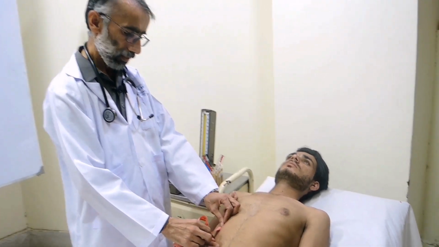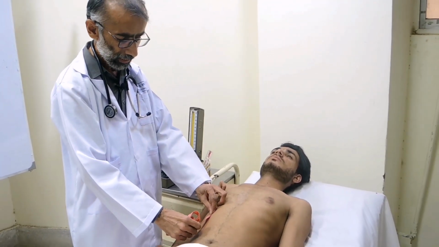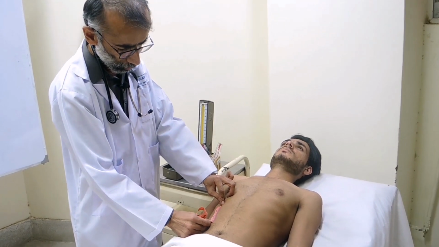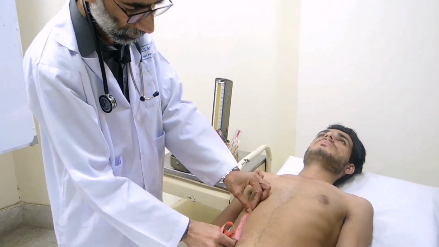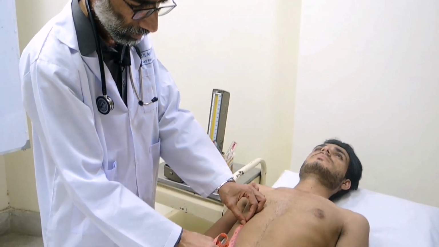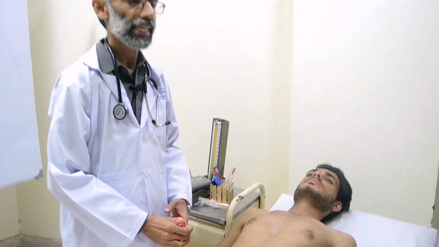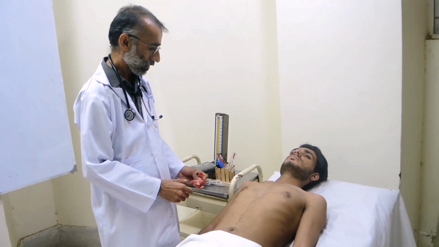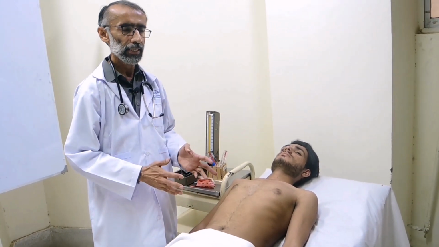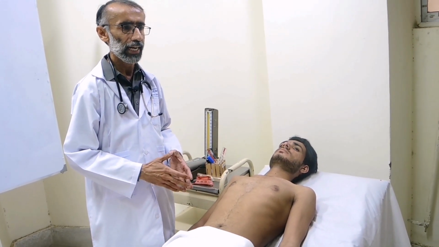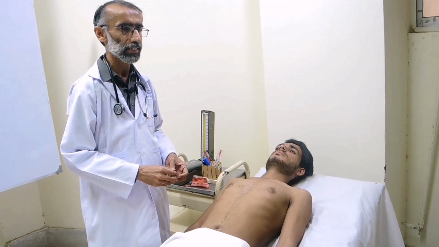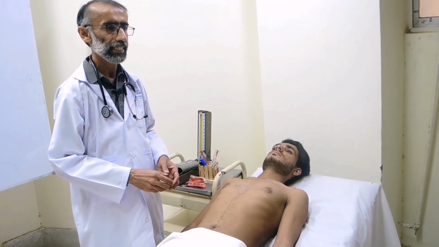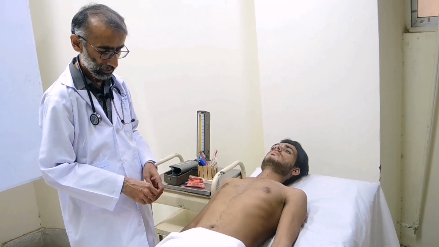Now we are going to measure the total liver span with the help of a measuring tape. The total liver span is 12 centimeters in the mid-clavicular line. The normal liver span is approximately 12 plus or minus 2 centimeters in the mid-clavicular line.